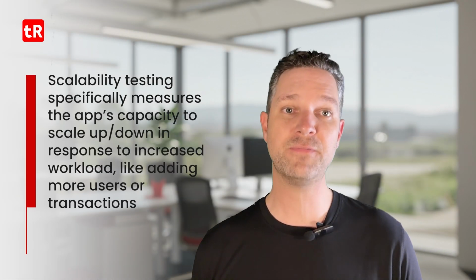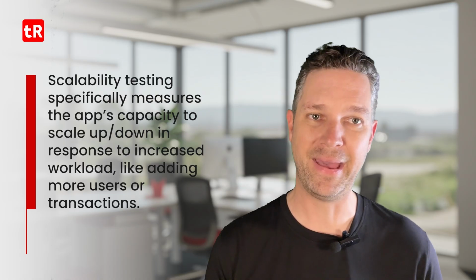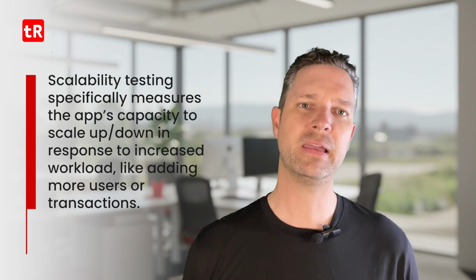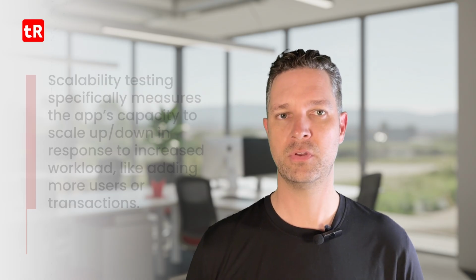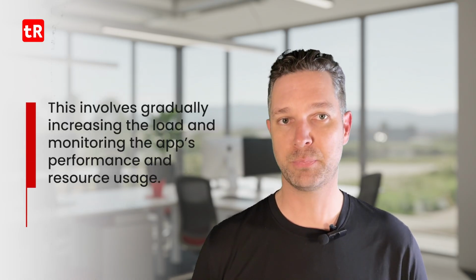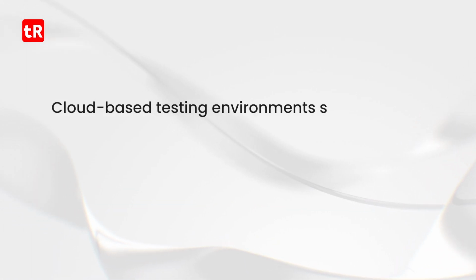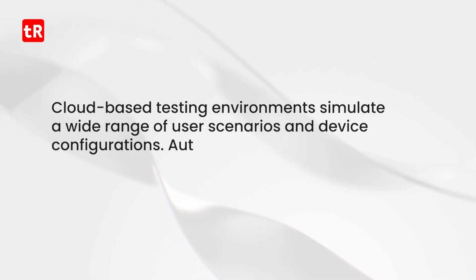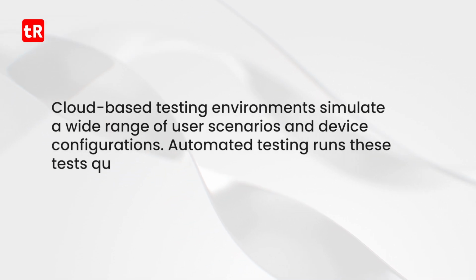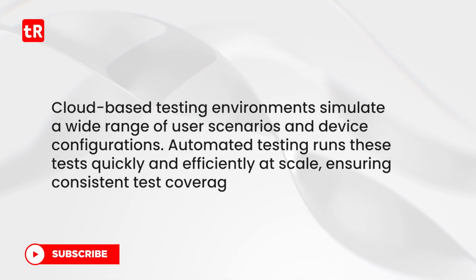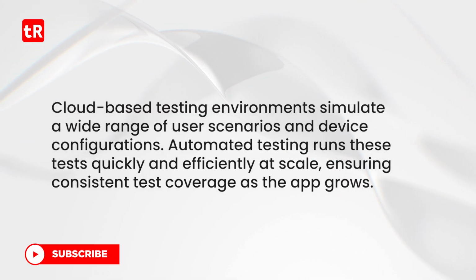Scalability testing specifically measures the app's capacity to scale up or down in response to increased workload, like adding more users or transactions. This involves gradually increasing the load and monitoring the app's performance and resource usage. Cloud-based testing environments simulate a wide range of user scenarios and device configurations. Automated testing runs these tests quickly and efficiently at scale, ensuring consistent test coverage as the app grows.